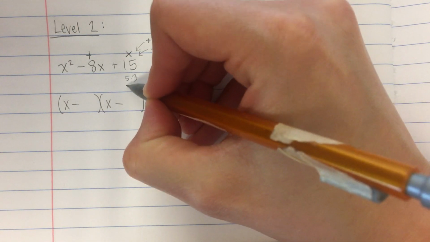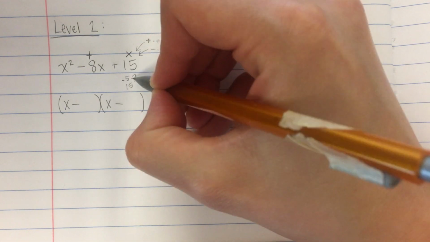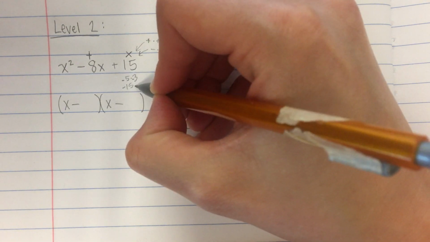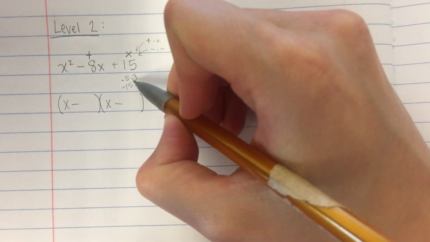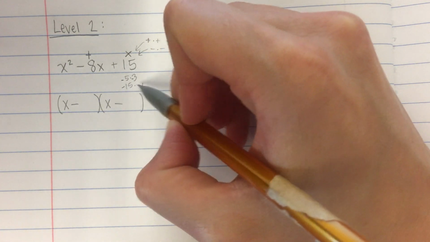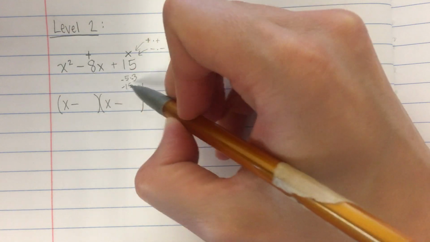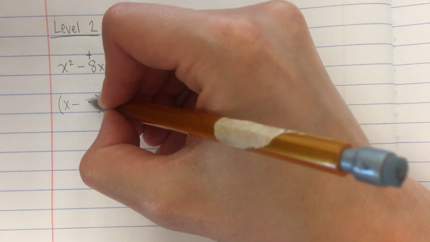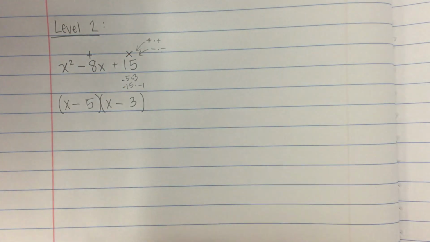So that could be negative 5 times negative 3, right? Or negative 15 times negative 1. Well, negative 15 plus negative 1 is negative 16, right? Because I would just add, keep the sign. But 5 plus 3 is 8, and so negative 5 plus negative 3 is negative 8. So this is my answer. I'm going to show you really quick.